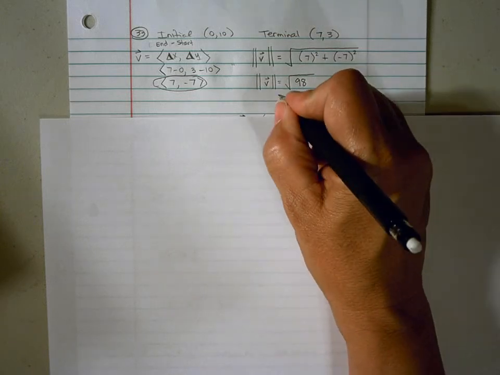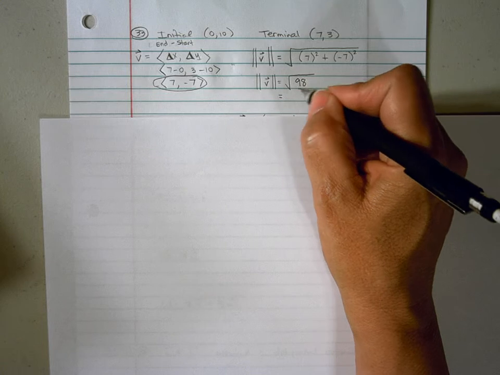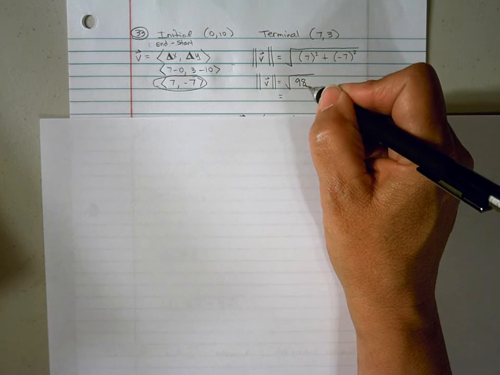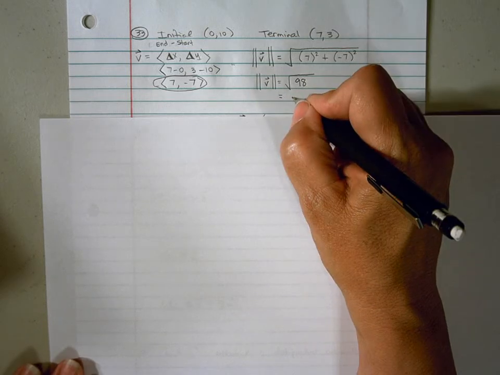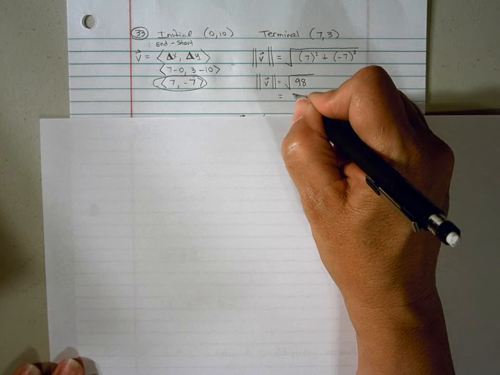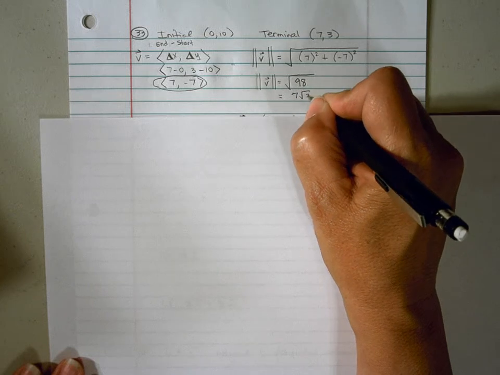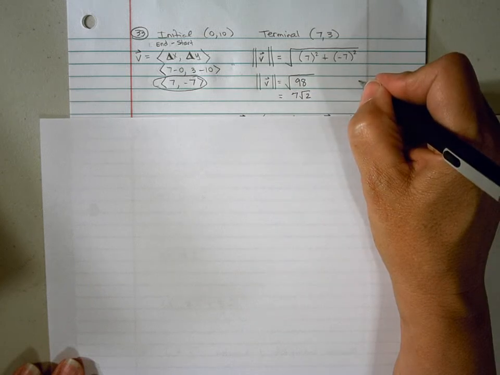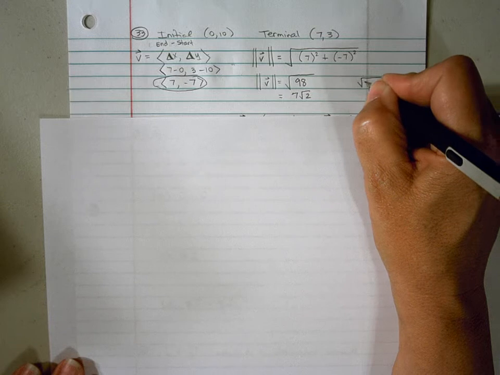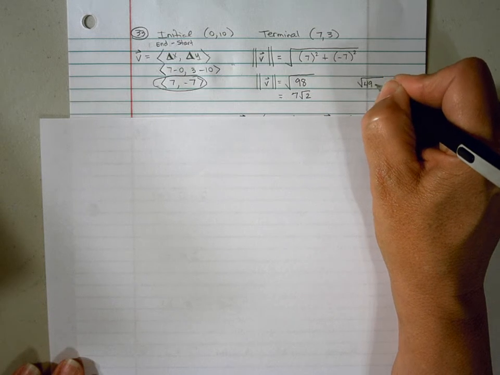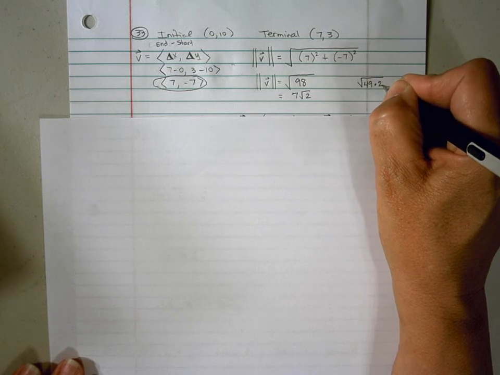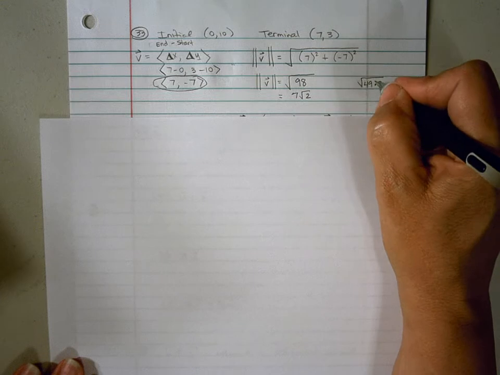If you're using a graphing calculator, you either need to get a program that will do this for you, or you'll have to simplify it in your head to 7 root 2. How I do that is I look at a square number, which is 49, times 2 makes 98.